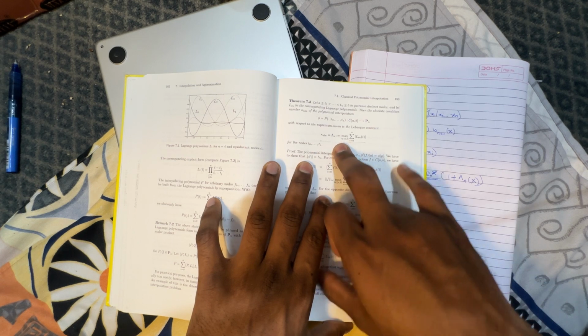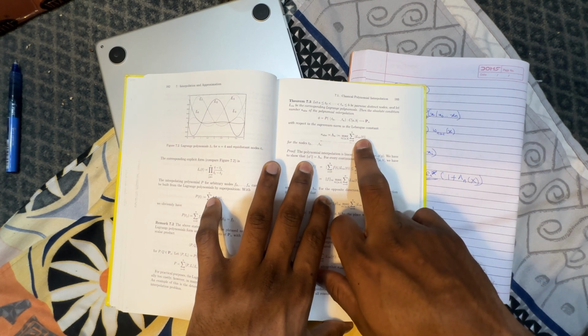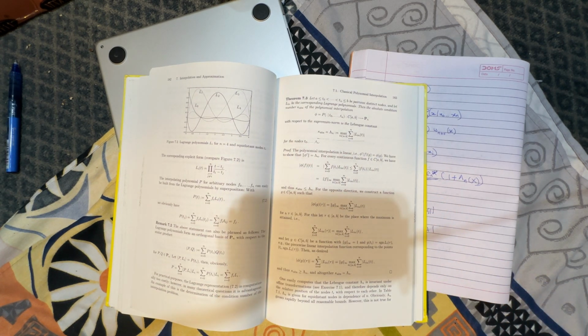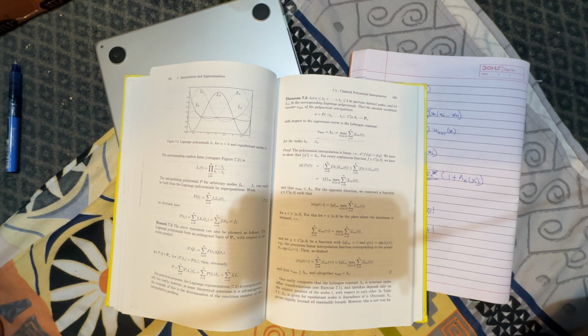Maximum of the sum of the moduli of Lagrange polynomials. That's the absolute condition number.